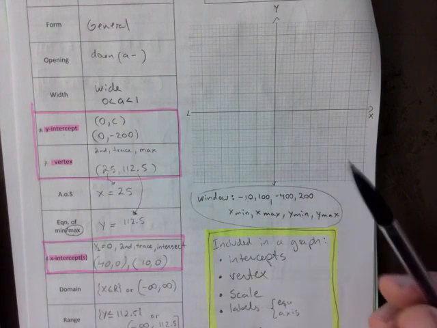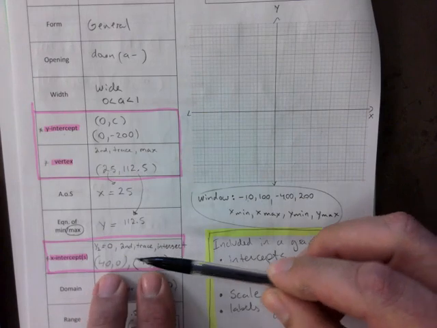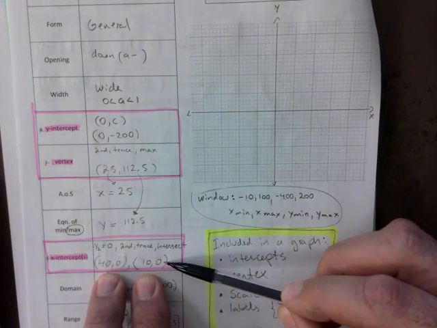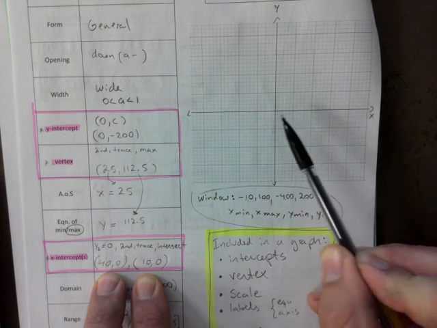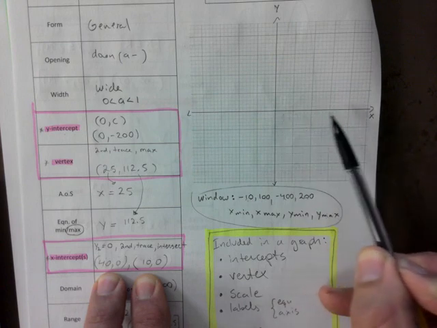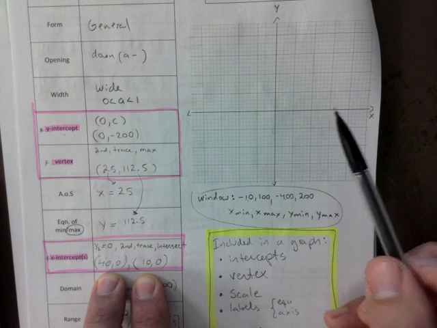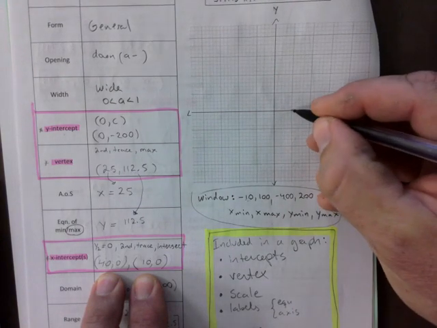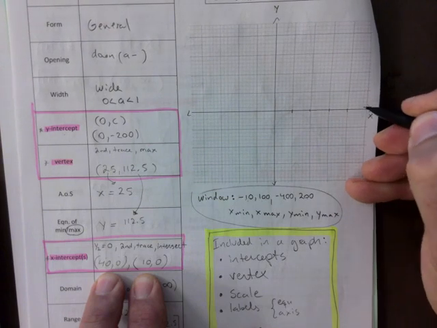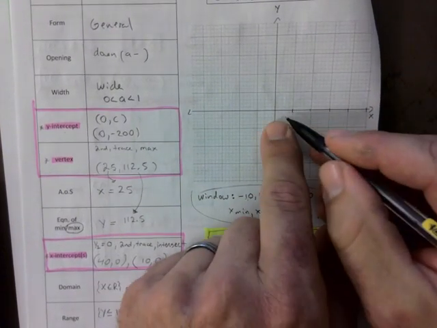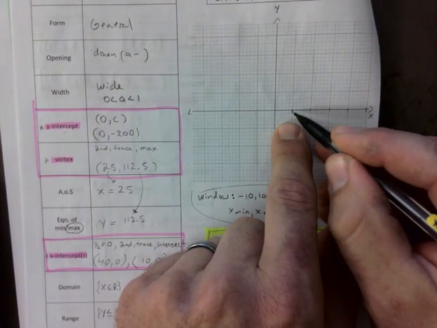right? So when we look at our intercepts, 40 and 10, for the X values, we should be able to have 10 and 40 in here. And so what I'm going to go for is, I'm just going to go 10, 20, 30, 40, 50, so I'm consistently going up by the same amount.